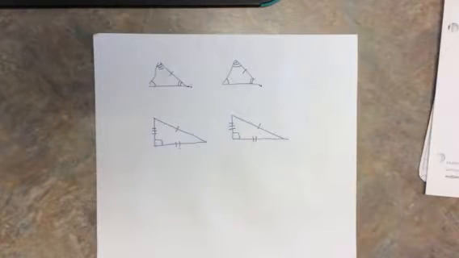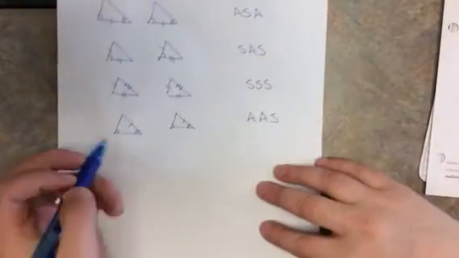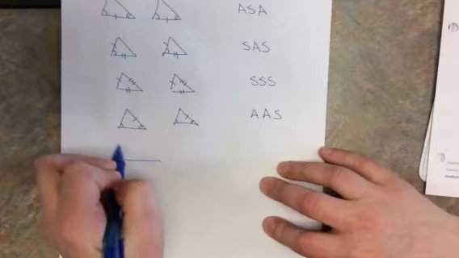Now I could say they're congruent. What's my argument? Side, side, side. Yeah, so HL is a right triangle variation of side, side, side. But you just have to realize that there's a third side hiding in there. So we can add that one to our list.